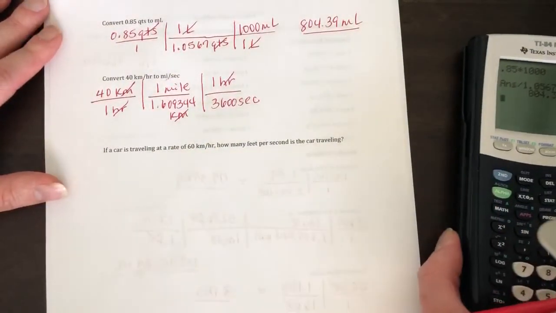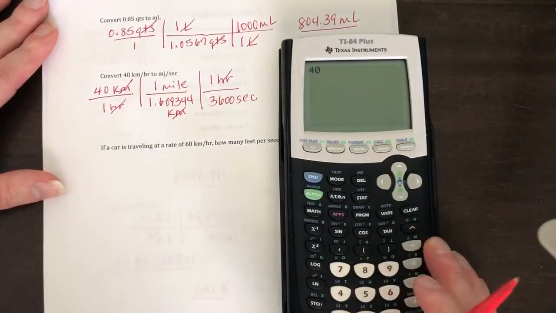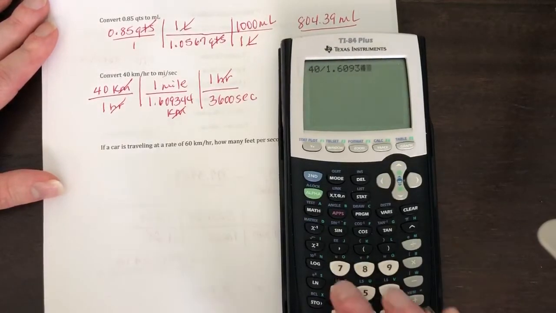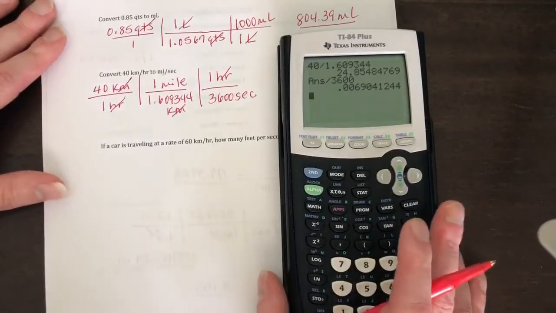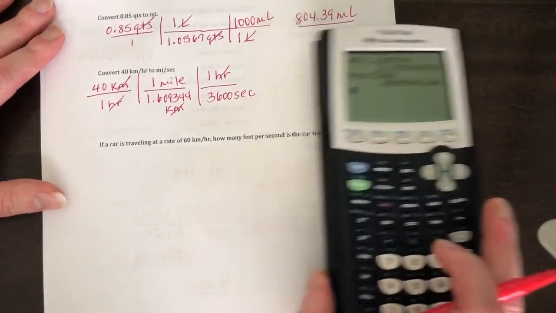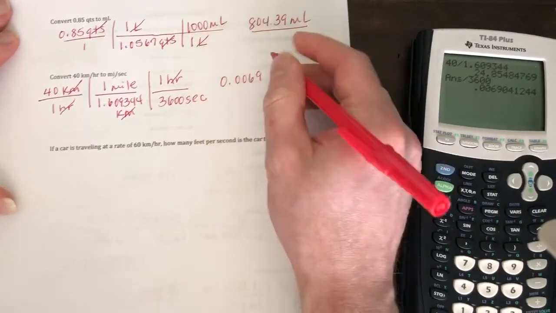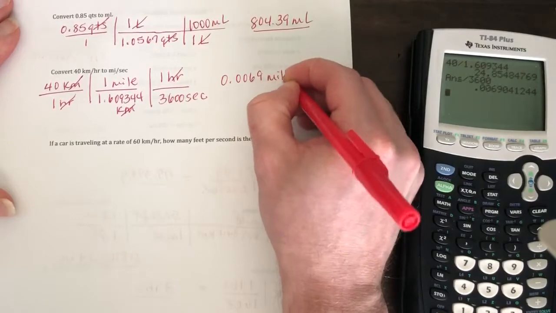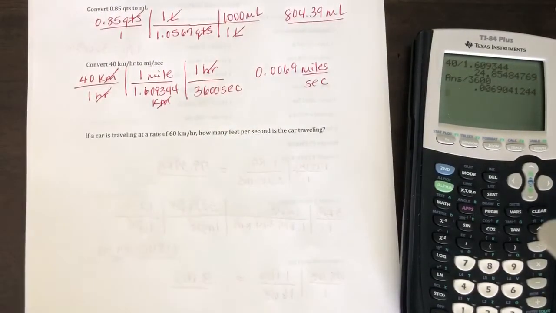Okay, we're going to multiply across the top. Okay, so we just got 40 on top. We're going to divide it by 1.609344 and divide it by 3,600. Okay, so you get 0.0069. And this is going to be miles per second.